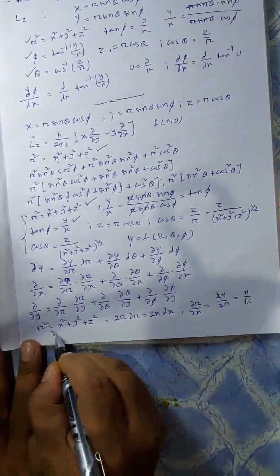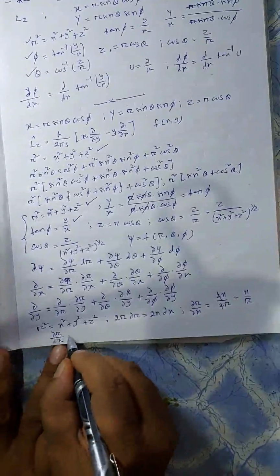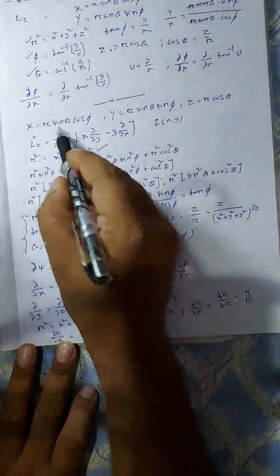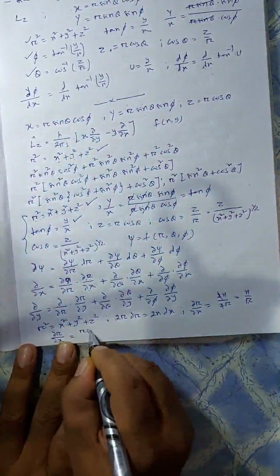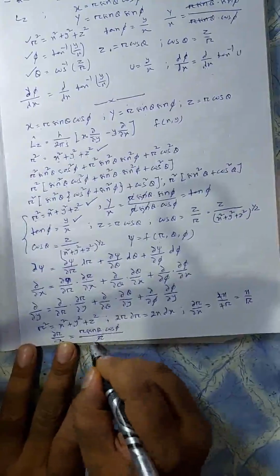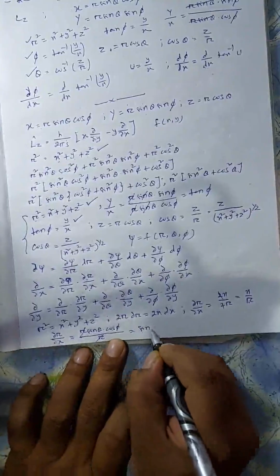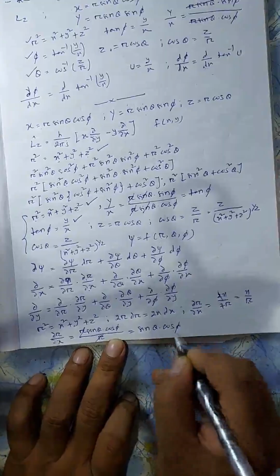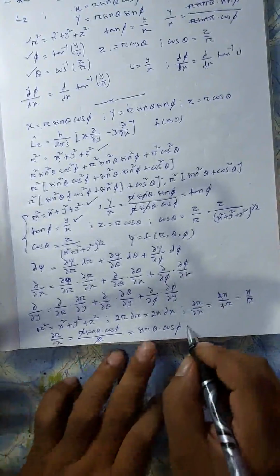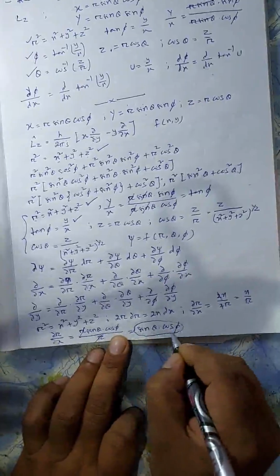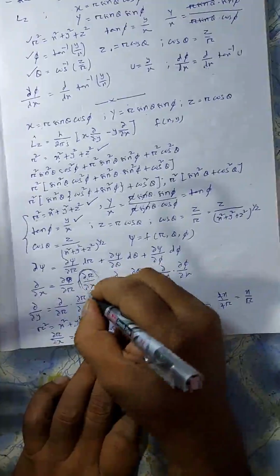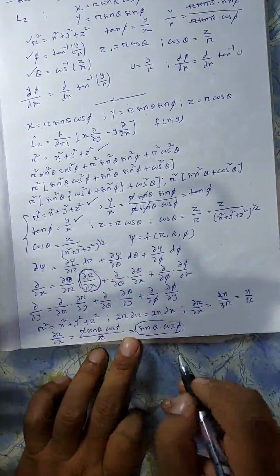∂r/∂x is equal to x by r. What do we write for x? Now x is equal to r sin θ cos φ, divided by r. The r cancels, and we get sin θ cos φ. This is ∂r/∂x. So one thing we already get: ∂r/∂x is sin θ cos φ.